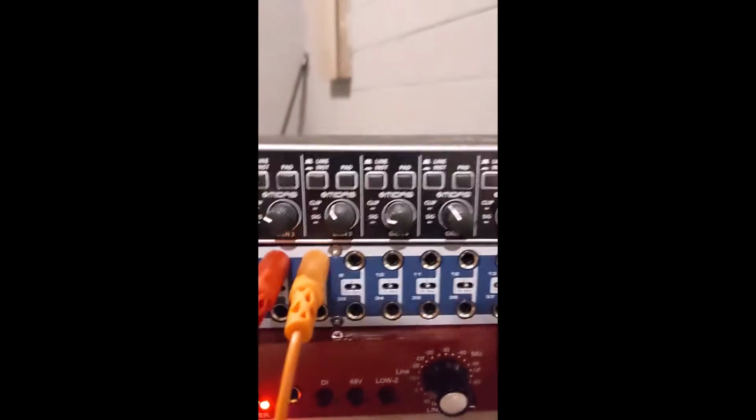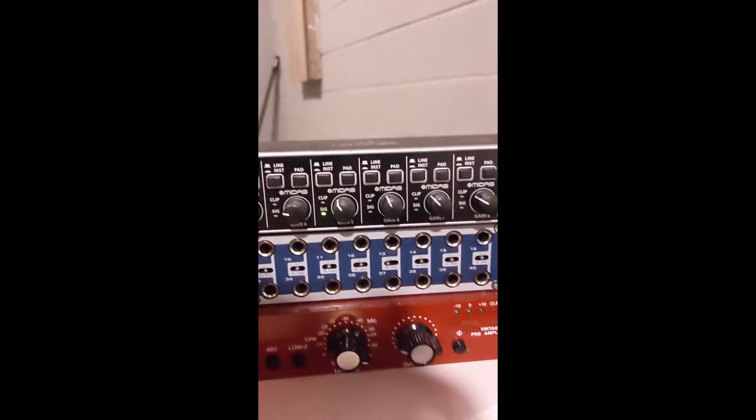I'm going to add 3 tracks because we have, let's see, tracks 3 and 4 are the sampler, and then this one is track 5. So we're going to do that.